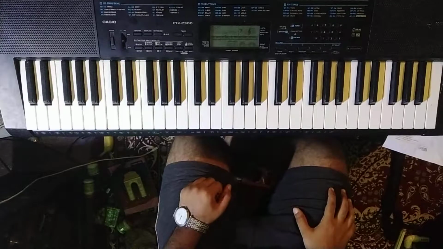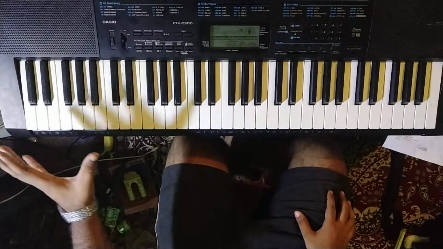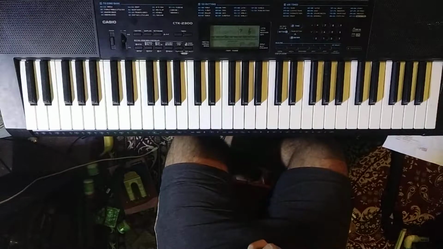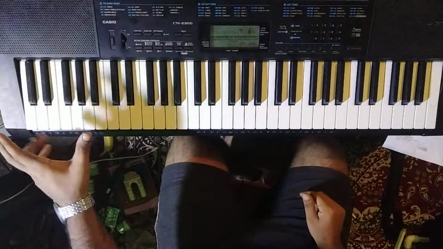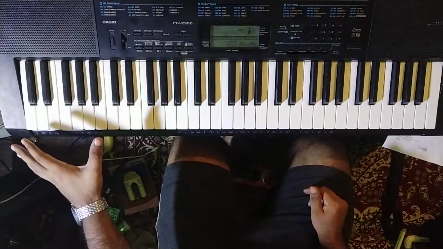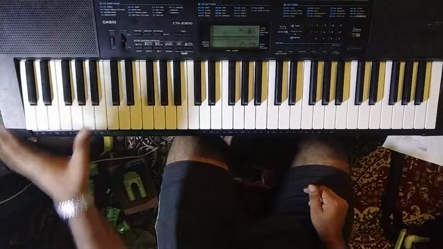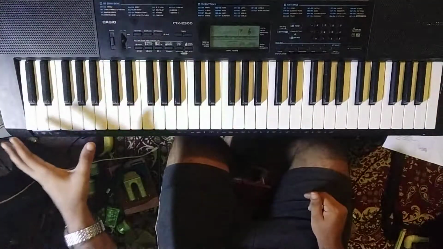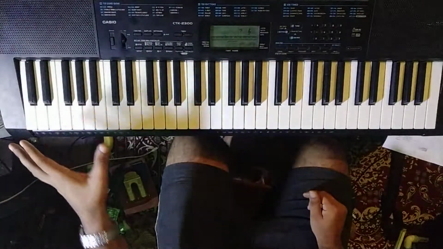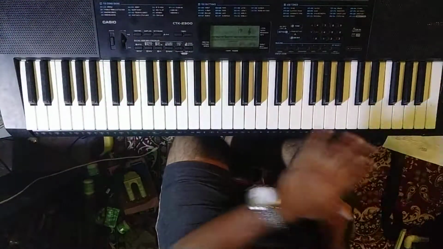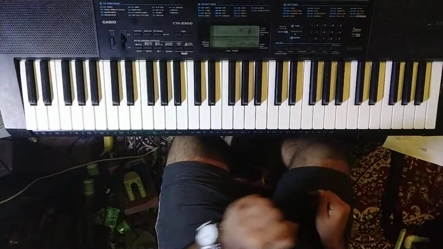And now let's talk about, I think you got the point, it's clear. Let's talk about what is a chromatic scale, then what is an octave. Okay, and with the help of chromatic scale and octave, I'm going to teach you what is the role of the black and white keys over the keyboard.